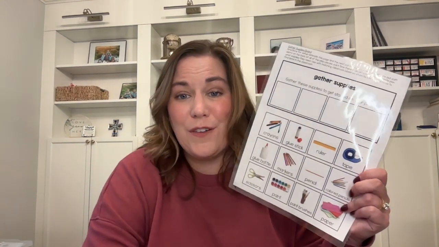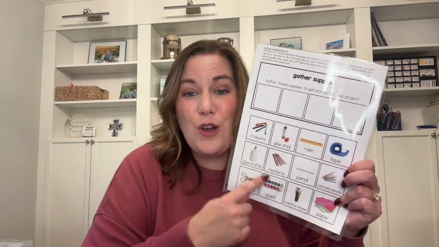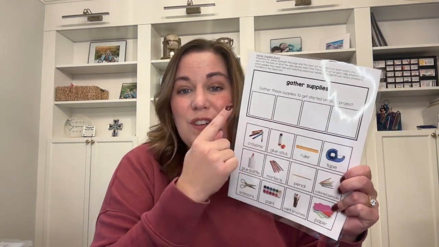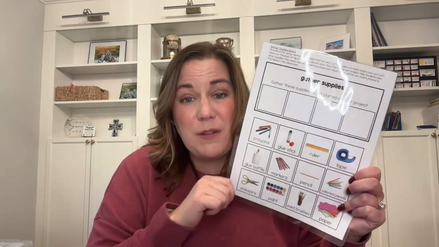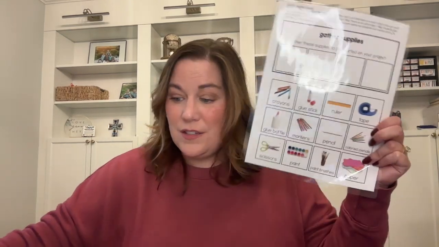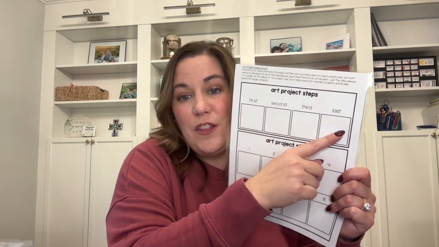So I also have a gather supplies. So you can have the student plan out and provide some independence. You can say, hey, these are the 4 supplies you need. Go find them using these labels. So that's fantastic. But then I also really, really love this. These are art project steps. So you can cut this out and it'll say first all the way through last. And then here we've got 1 through 8. So you can just pick and choose which one works.